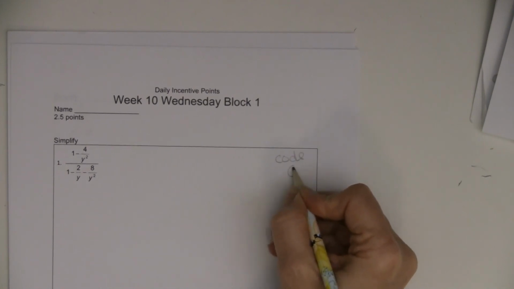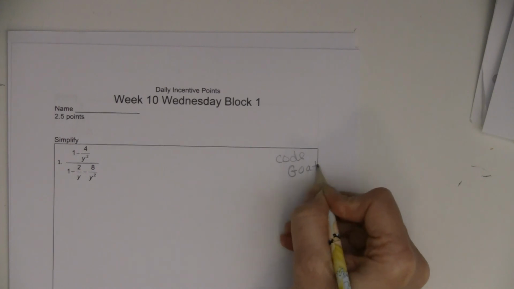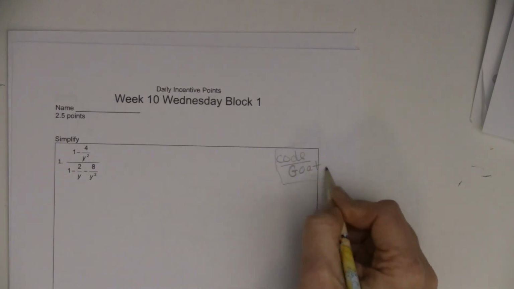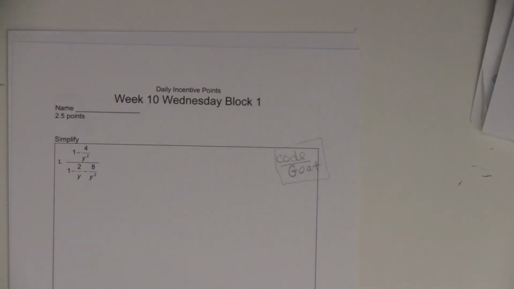The code word is GOAT. G-O-A-T. So there's the code word. It's GOAT. And so I'm going to give a try to this problem right here.